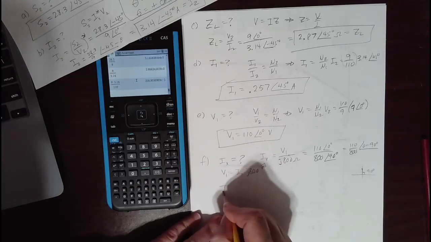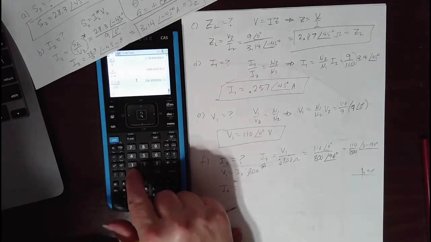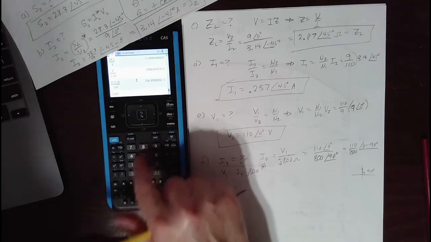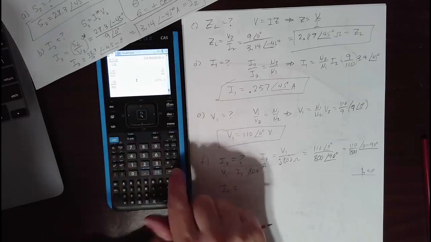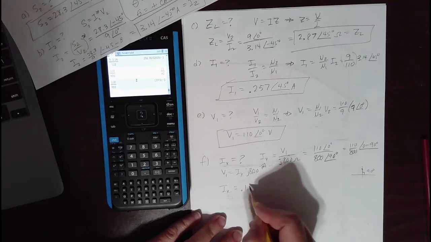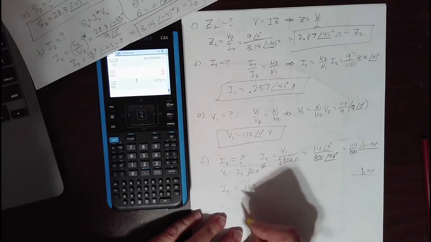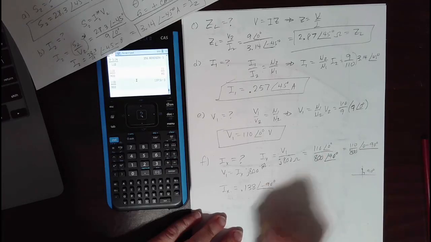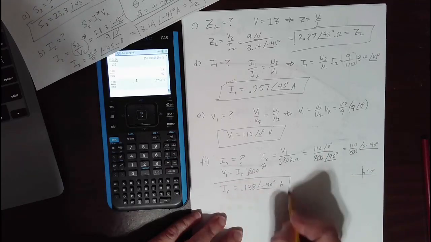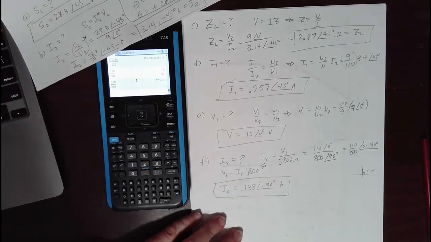So Ix is 110 divided by 800, 0.138, and the angle is negative 90 degrees.